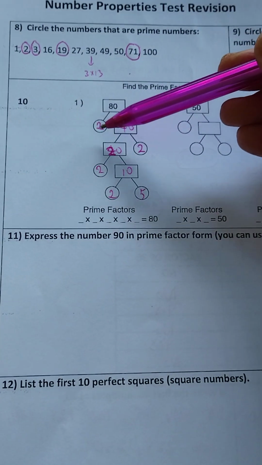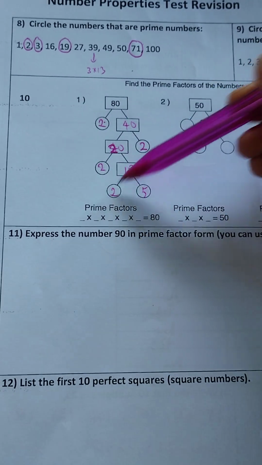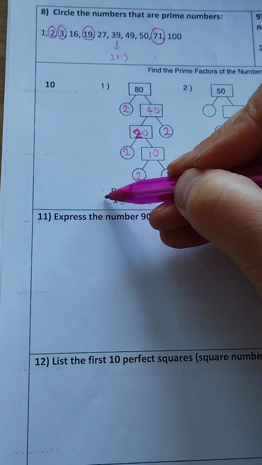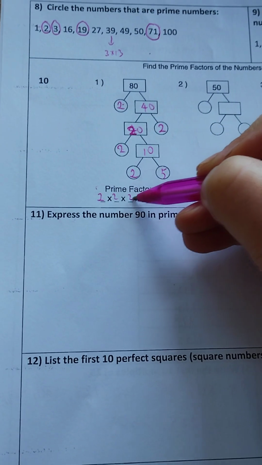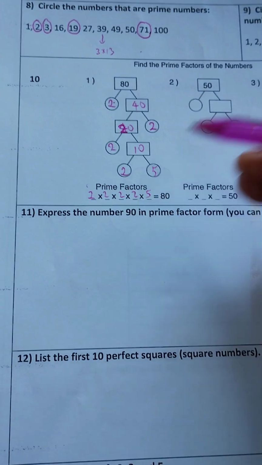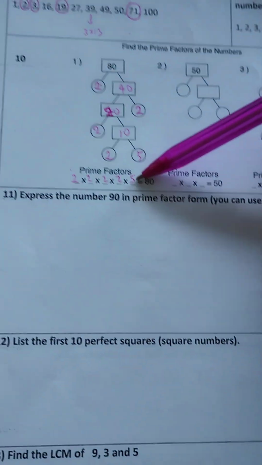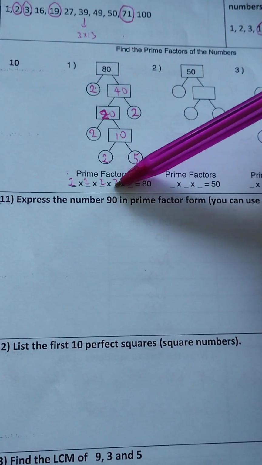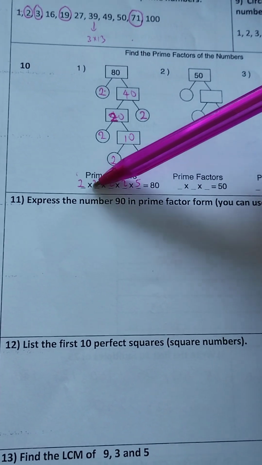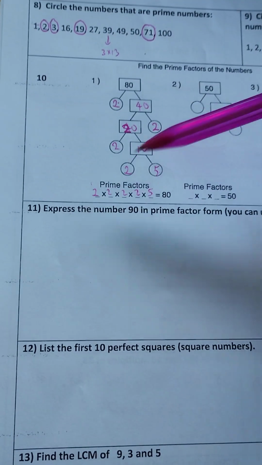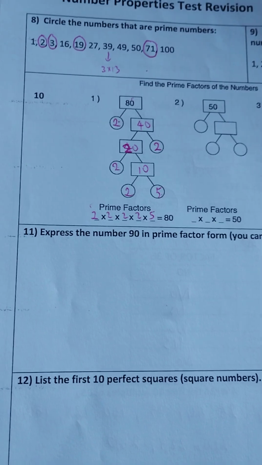Now check all your prime numbers. How many 2s do you see? 1, 2, 3, 4. So do it in ascending order. So 1, 2, 3, 4. And then 5 is last. And always do a check. If I go this way, 5 times 2 is 10. 10 times 2 is 20. 20 times 2 is 40. 40 times 2, I got my 80 that I started with.